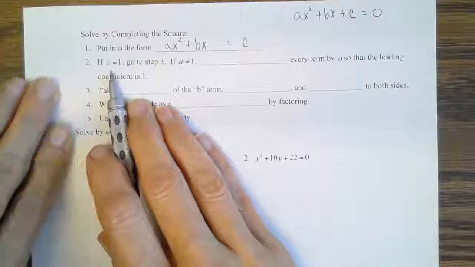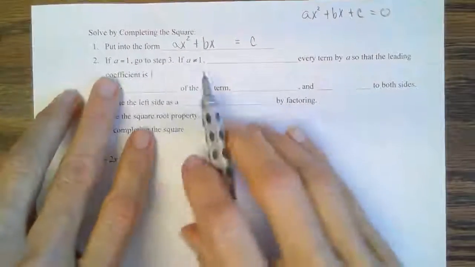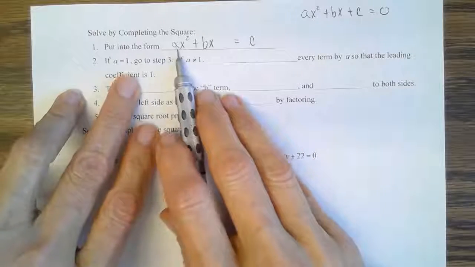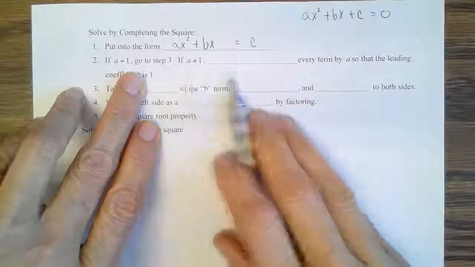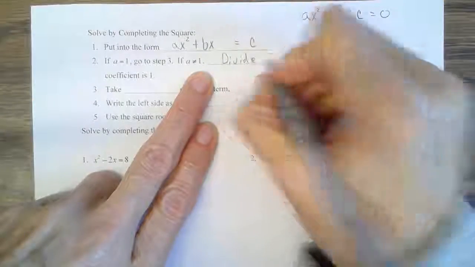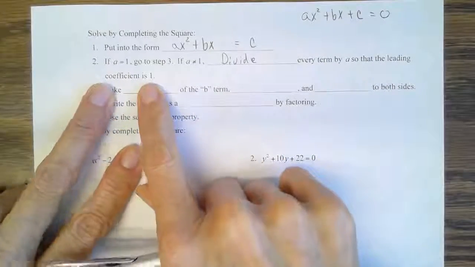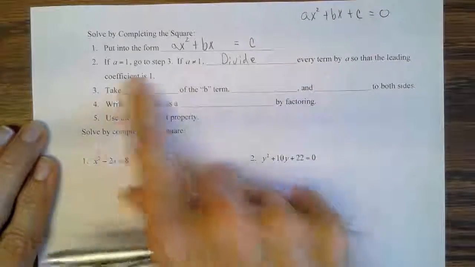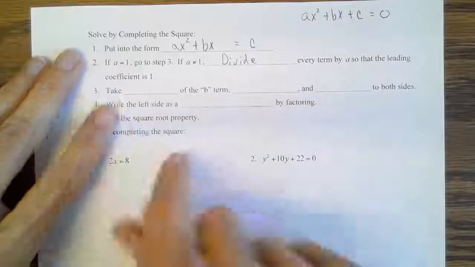Now for step 2, here are the conditions that have to be met in order to complete the square. One condition is that the coefficient in front of the squared term has to be a 1. If the coefficient in front of the x squared term is not a 1, you've got problems. You're going to have to divide every single term by whatever a is so that you force it to become a 1, because you can't complete the square if there's not a 1 in front of the squared term. So this is a must-have. Now if you've already got a equals 1, then you can skip this step and go to step 3.